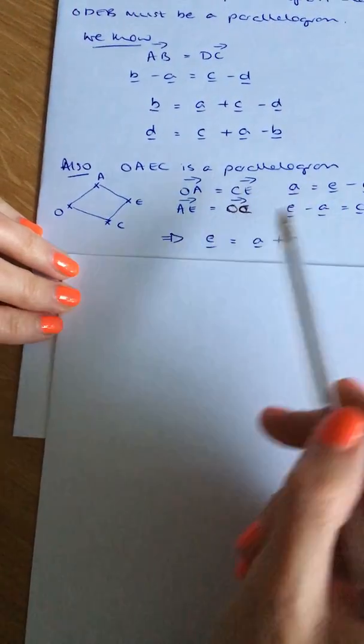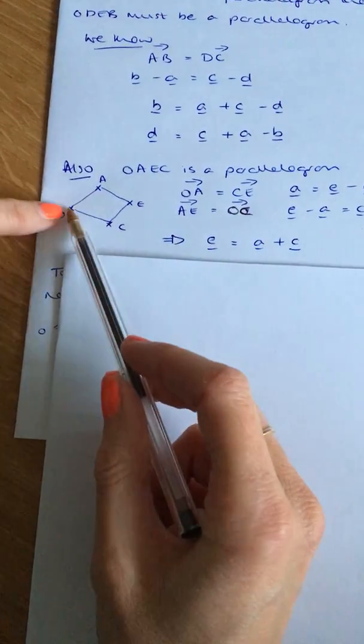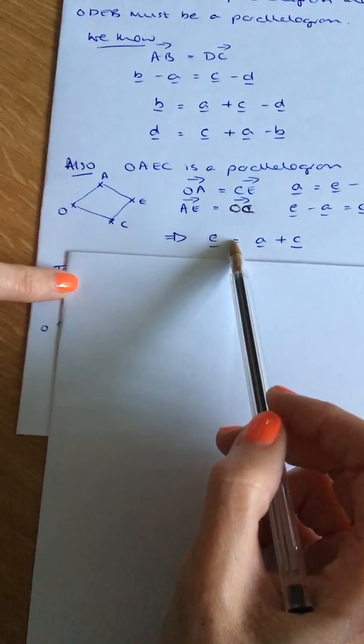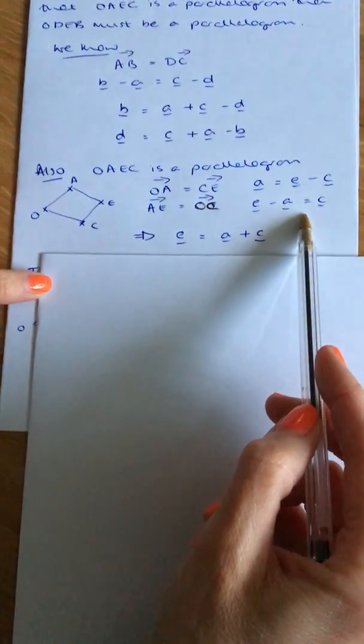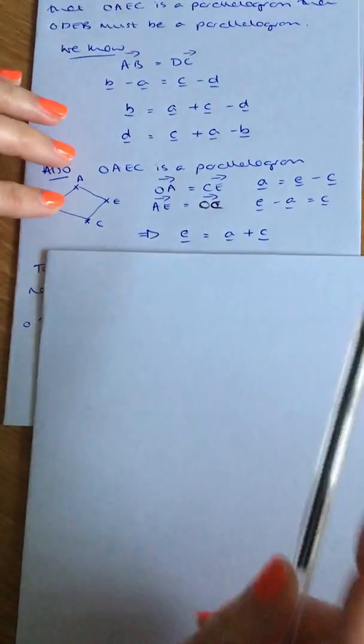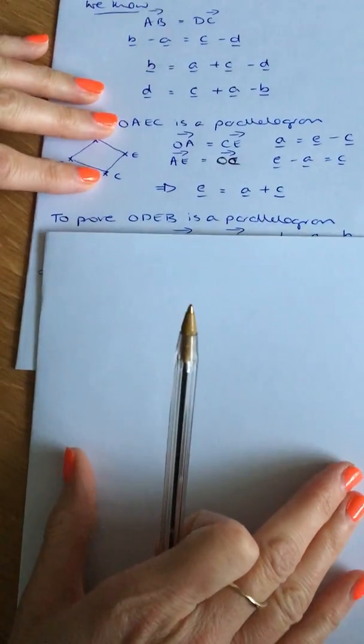Rearranging either of these gives us the vector E, so the vector from O to E has got to be equal to A plus C. Okay, rearrange from there. I can use this to help me going forward.